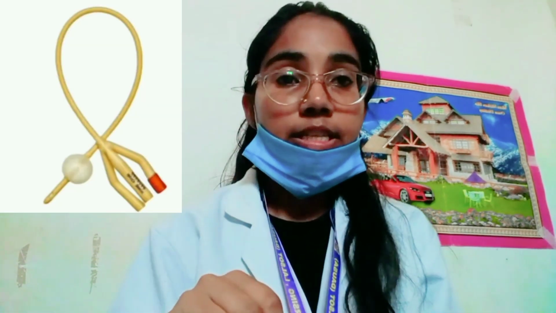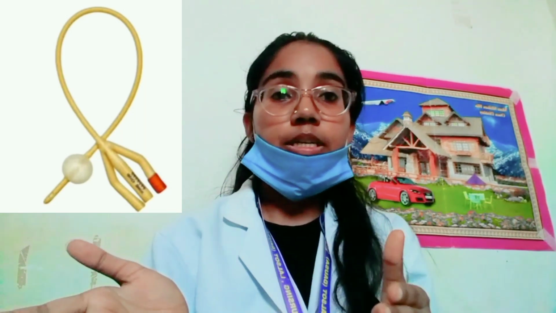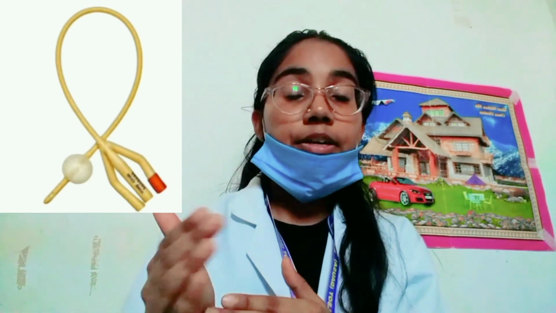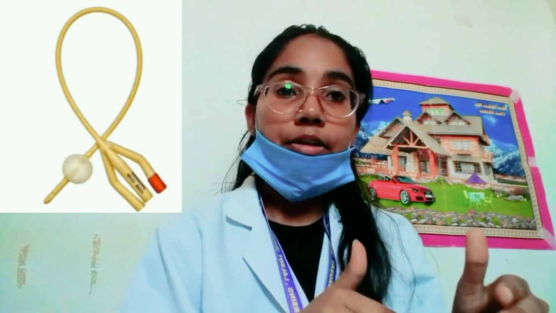So the fourth one is the three-way Foley's catheter. This catheter is used in those patients who require continuous or intermittent bladder irrigation, and here the third lumen is used for irrigating sterile fluid into the bladder, and then the fluid exits from the bladder into a drainage pot. Okay, and now the size of the catheter.